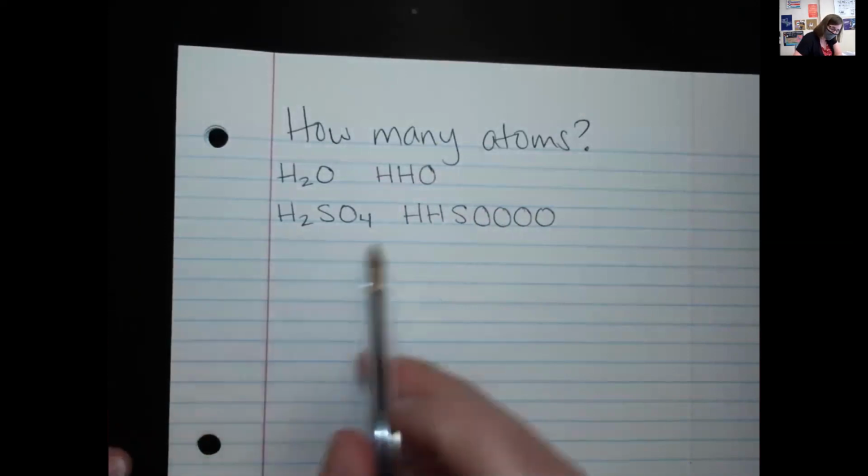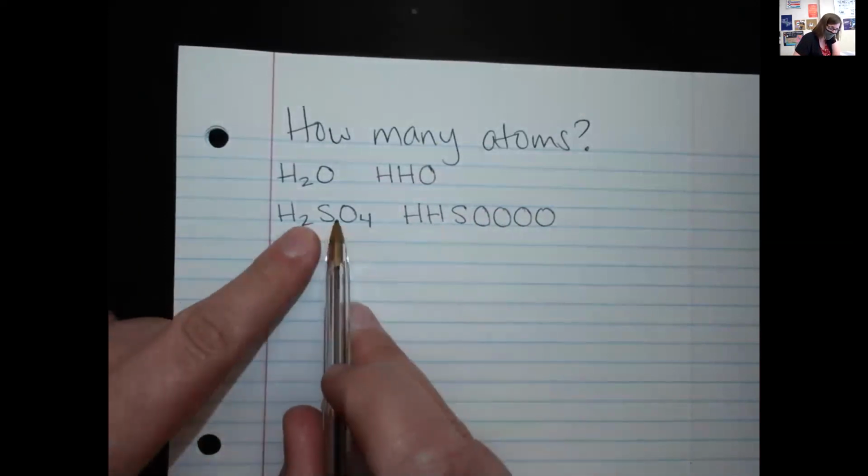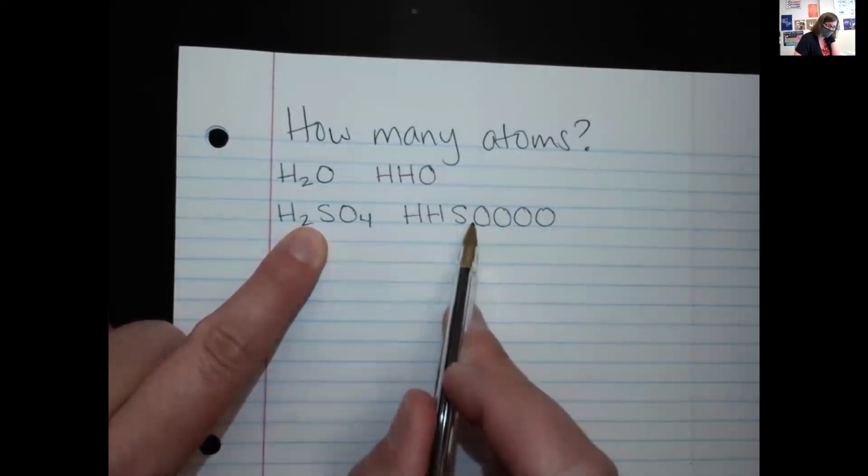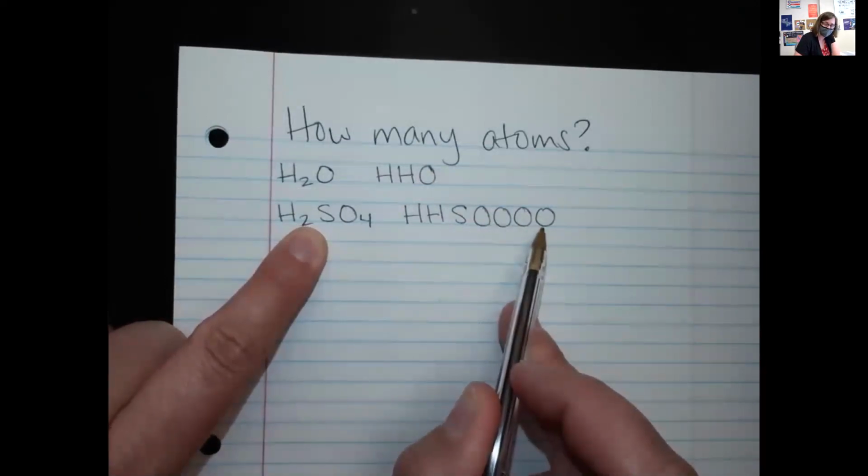Any questions so far? So it's H2, so there were 2 H's, S with no number after it, so that's assumed to be 1, and then O4, so I drew 4 oxygens.